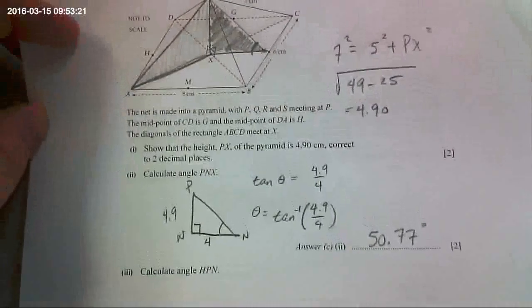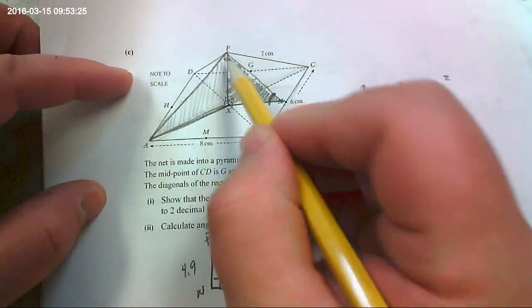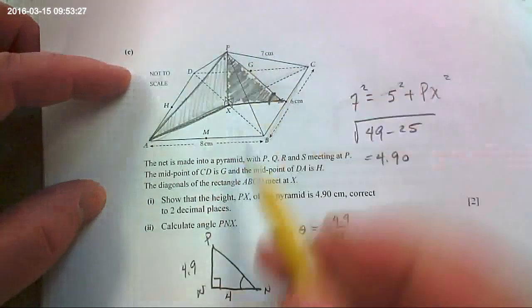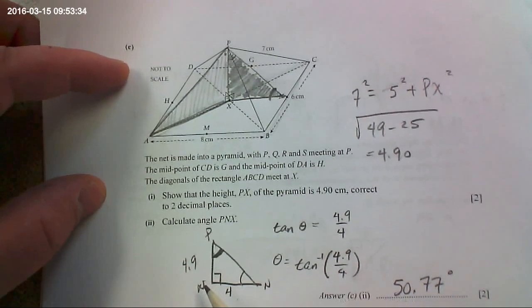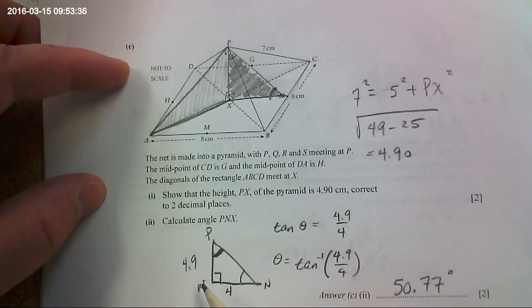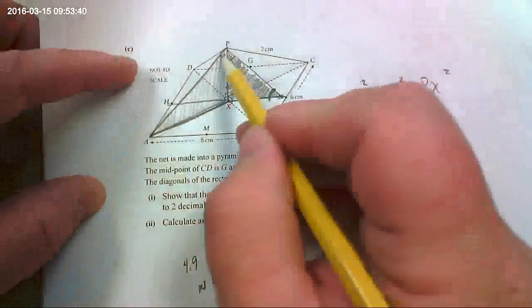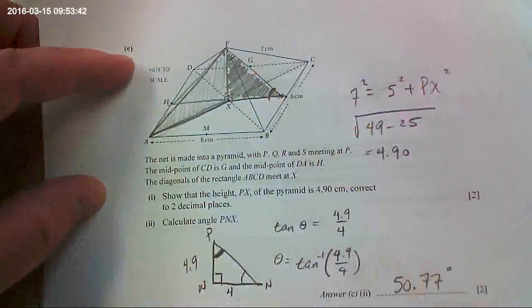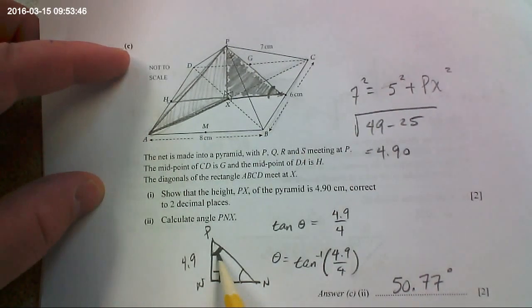HPN. HPN is this one up here. Right? Is it going to be the same as this angle right here? The same as this angle right here? Is that going to be the same as HPN? Like, are these the same two triangles, like this one over here? Is that the same triangle? So then, how can I figure this out?